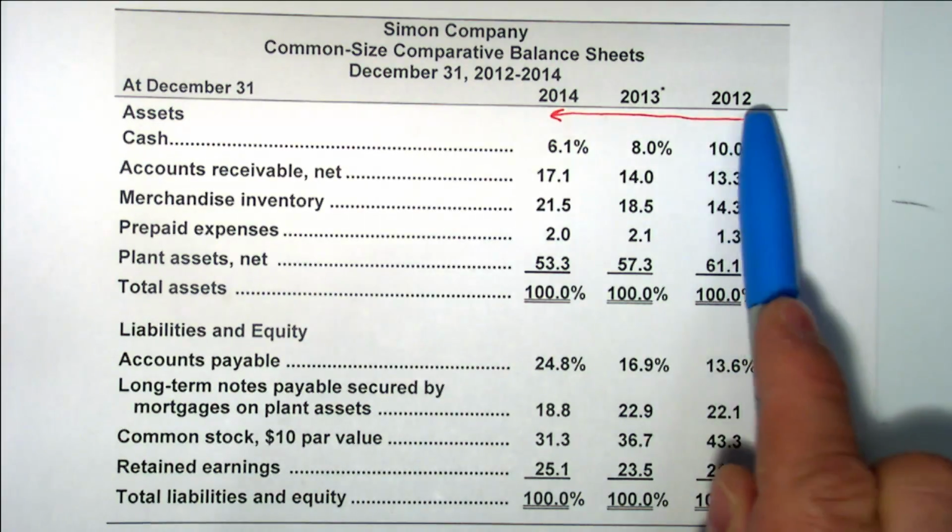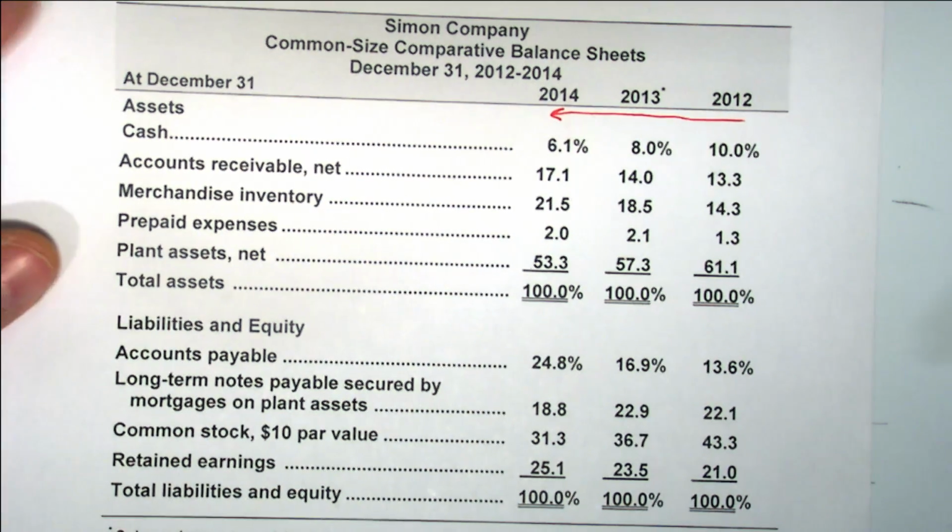Yes. When we do common size, good point. When we do common size financial statements with an income statement, we're dividing every item by sales. On a common size balance sheet, we're dividing everything by total assets. Okay? Which would be the same thing as total liabilities plus equity, right? So these are the numbers that we get. We're moving from this way to this way, right?